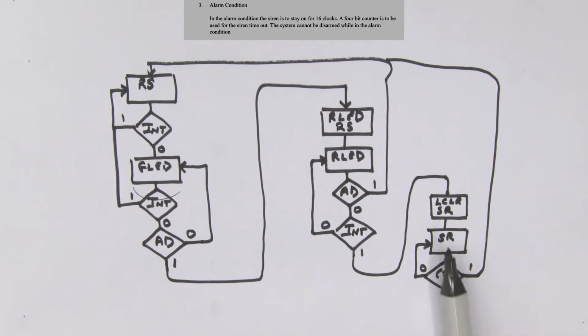Now, the only thing to note here is if we actually do this, then we've got the siren on for how long? Well, we've got the siren on for 16 clocks here, and then an additional clock over here. Now, the spec said you only want to have this siren on for 16 clock periods. Well, a quick fix of that would be: just don't generate the SR signal while you're in that particular state. Just don't do that, okay? So that's one approach here.